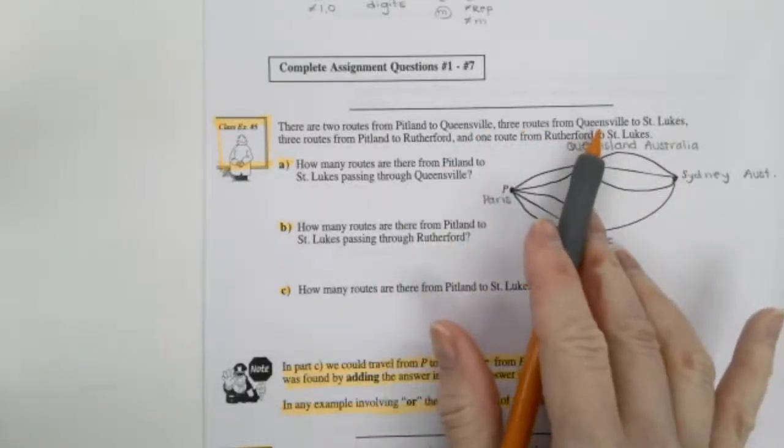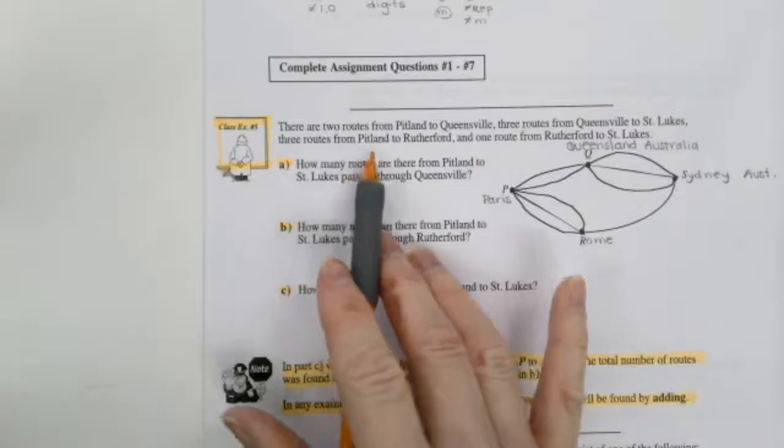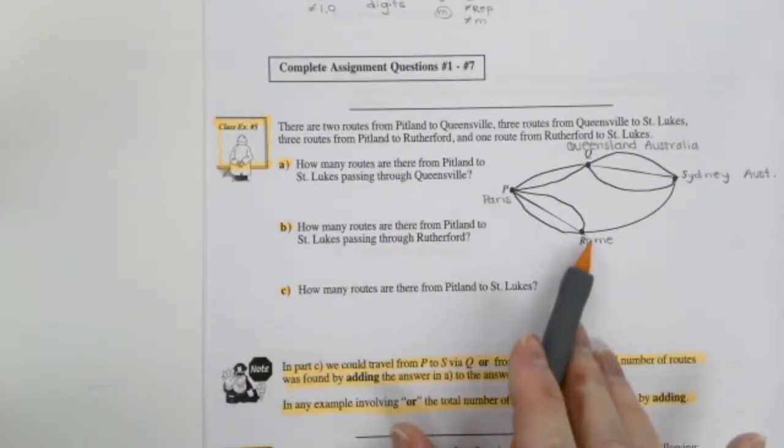3 routes from Queensland to St. Luke's. That's not even fun. We're going to go to Sydney. And then Pitland to Rutherford, so Paris to Rome, and 1 route from Rome to Sydney.